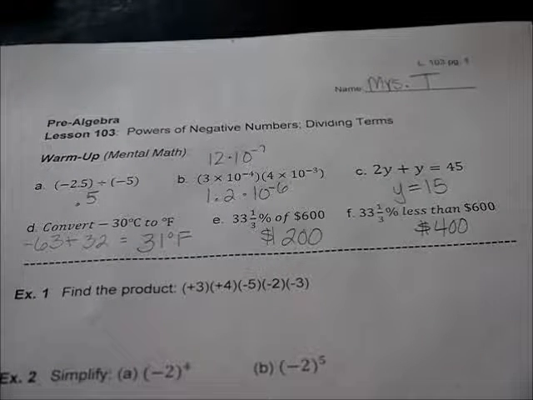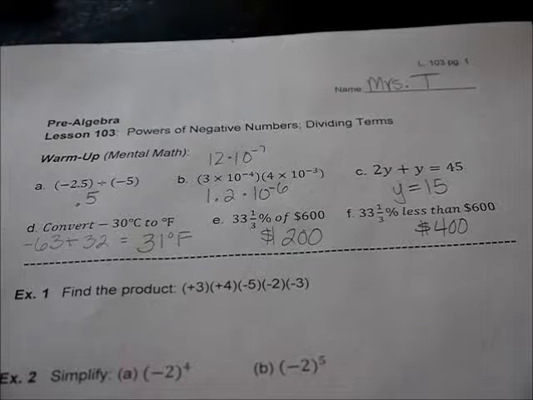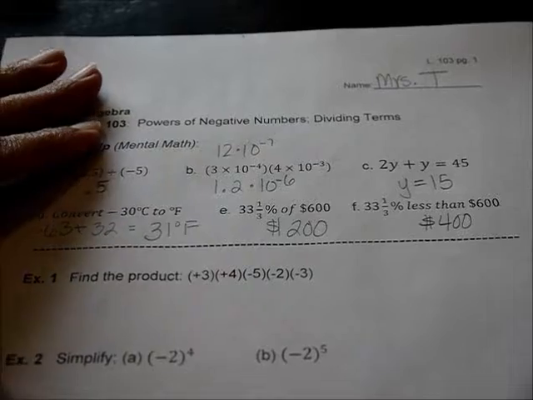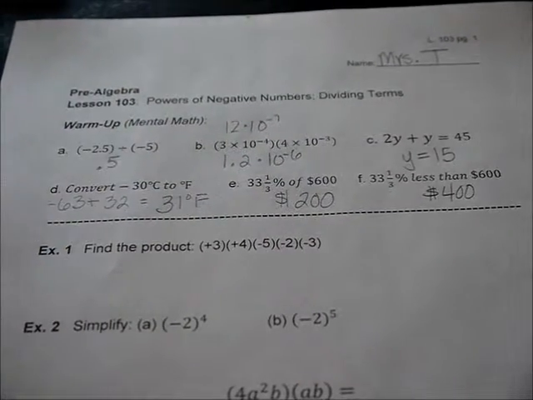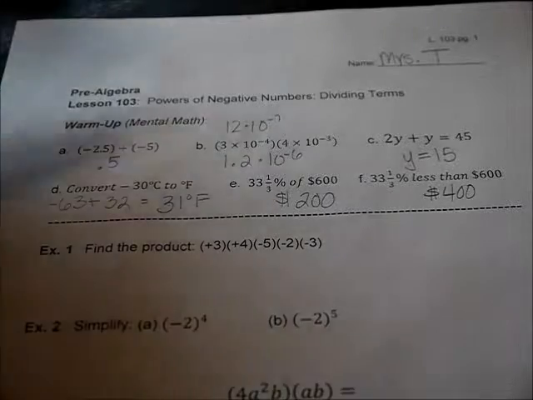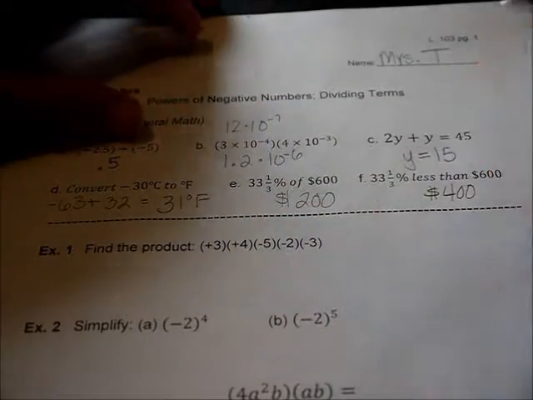Okay, moving on. I've already taught you this before, and the book didn't expect that I would teach the positives and negatives this way already, so they are showing you what I've already shown you. So number one is to do it just the way I said.